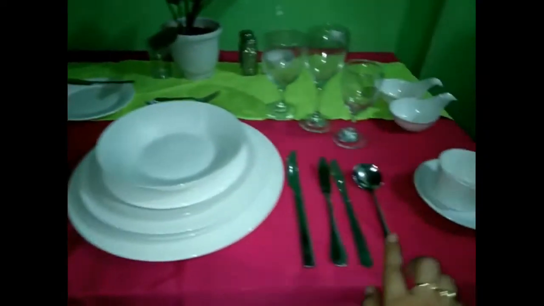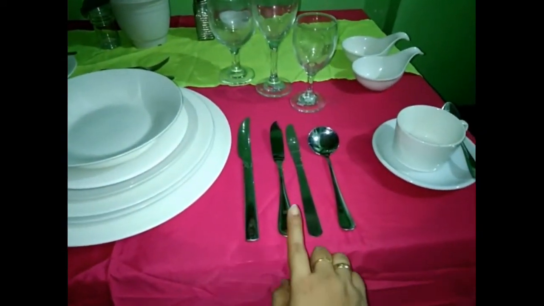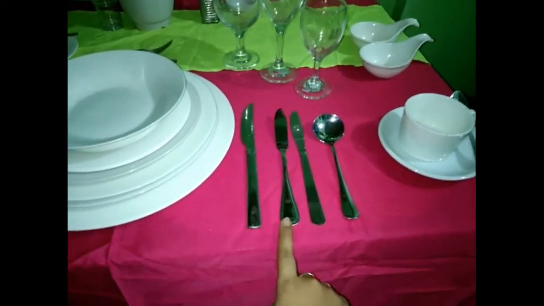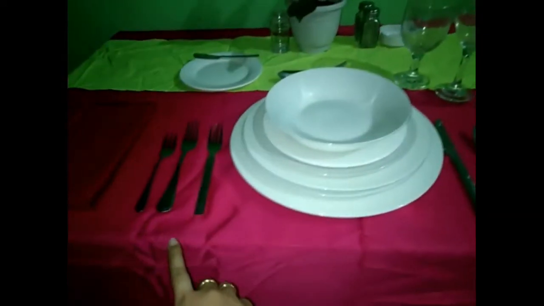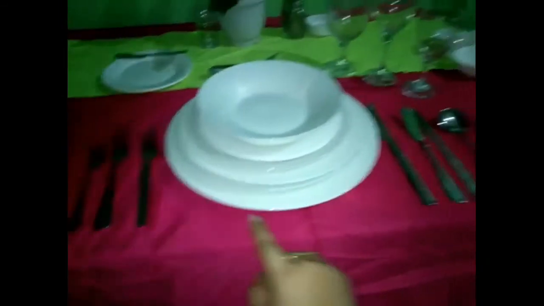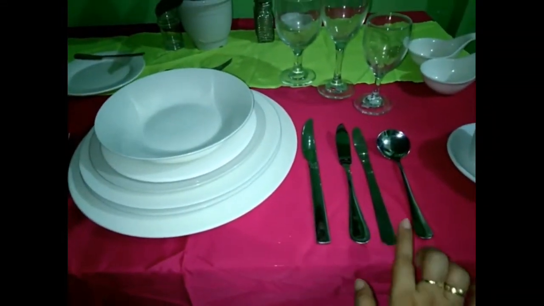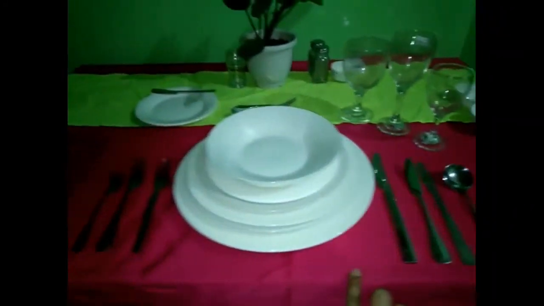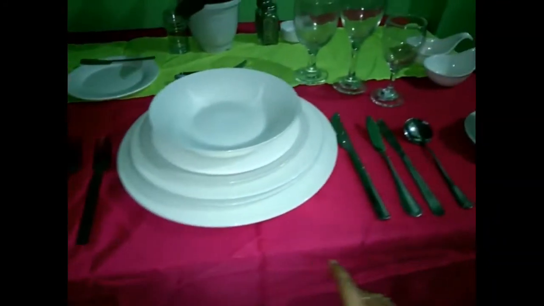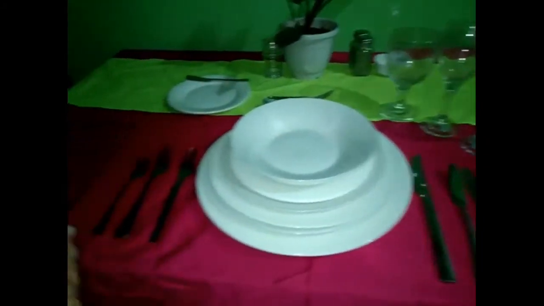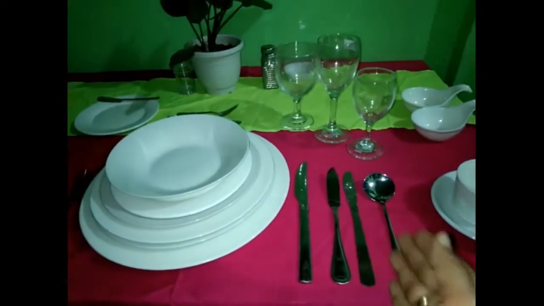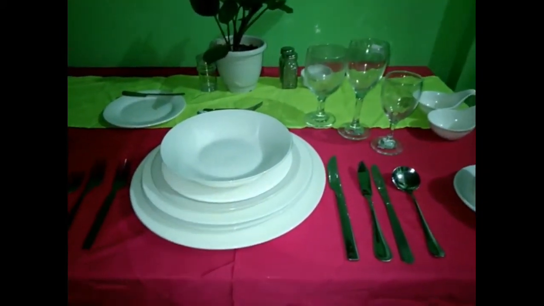Very good. This is your, what is it called? A fish knife. That's why on your second here, you have a fish fork. You have here a salad knife. That's why this one is a salad fork. Okay? And also, yung sequence niya, kung napansin nyo, ang nasa outer side, ito po yung unang ginagamit ni customer.